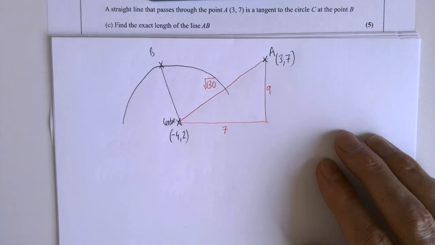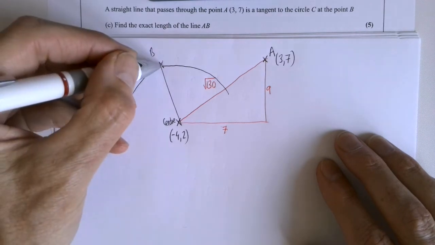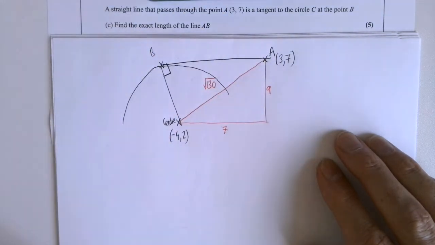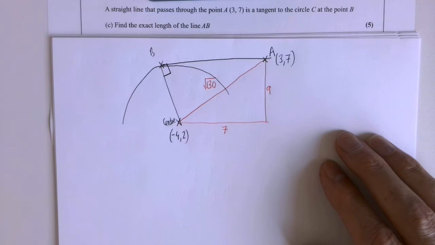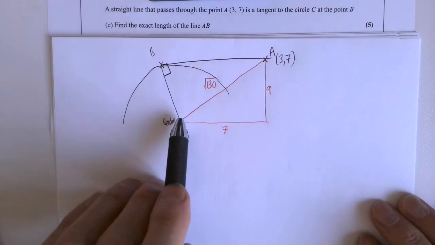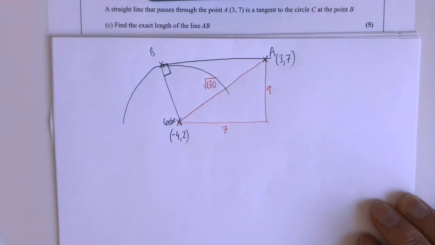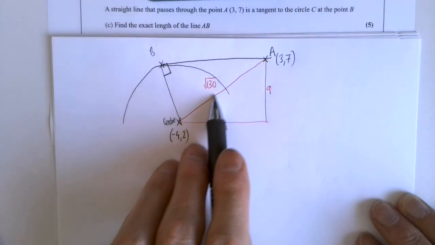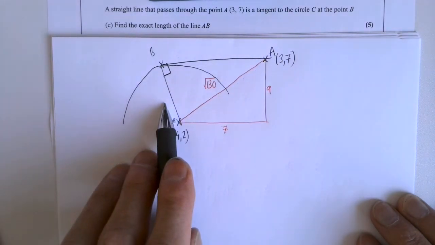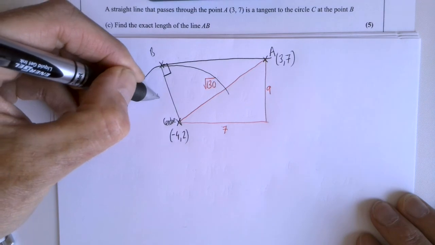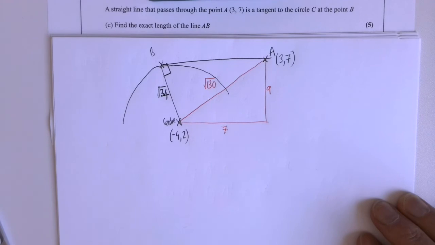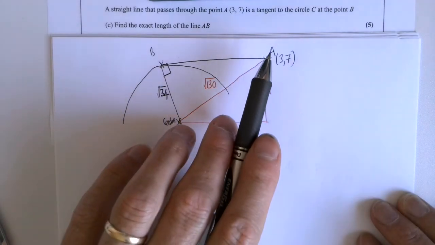Now, I don't know the coordinates of B, but one thing I do know is that if that's a tangent, that's got to be a right angle. So the angle between radius and tangent is a right angle. I know this length here, so this is now my hypotenuse in a right angled triangle. I also know this length here. This length here is the radius. And I'm not asked for the coordinates of B, I'm just asked for the length of AB.